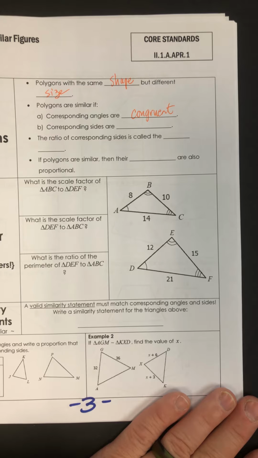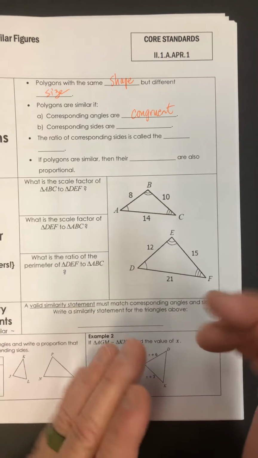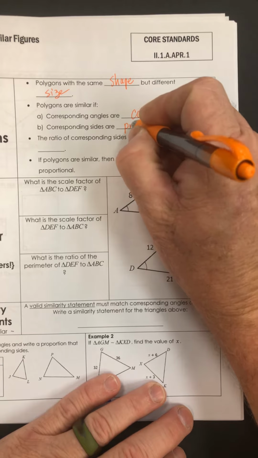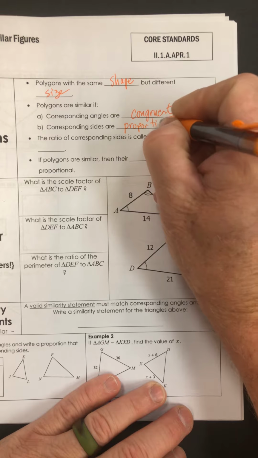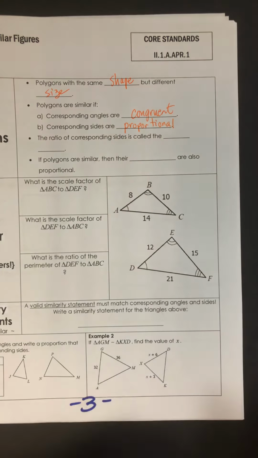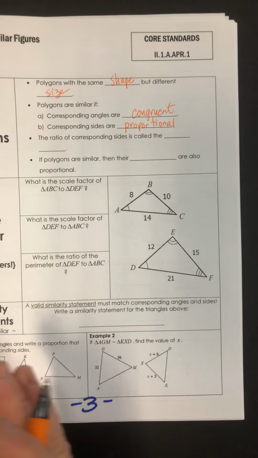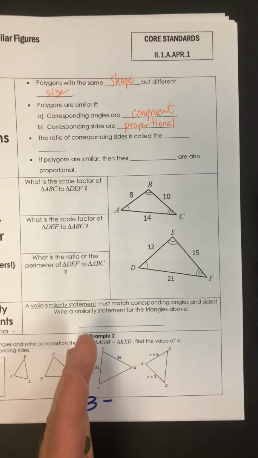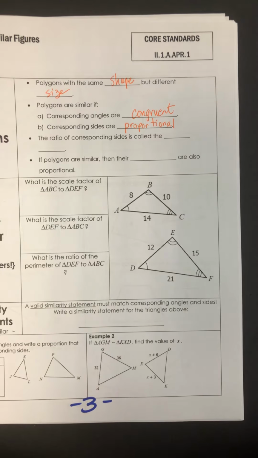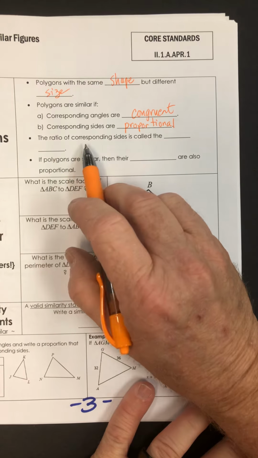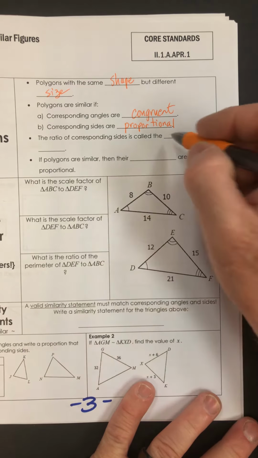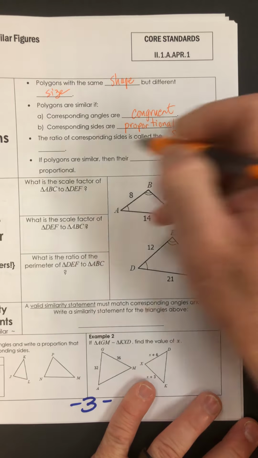The corresponding sides match up as fractions, so we call those proportions. So if the corresponding sides are proportional, just like we did in the 17.1 assignment, if you can set up the ratio of the sides, or the fraction of sides, equal to a fraction of another side, then they're going to be similar. The ratio of corresponding sides is called the scale factor.